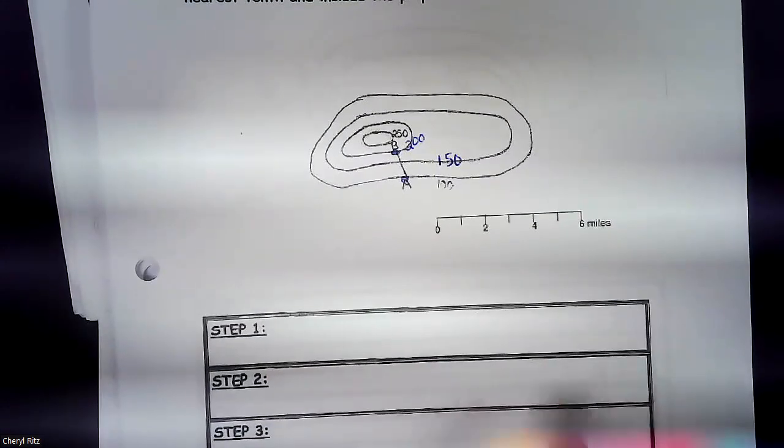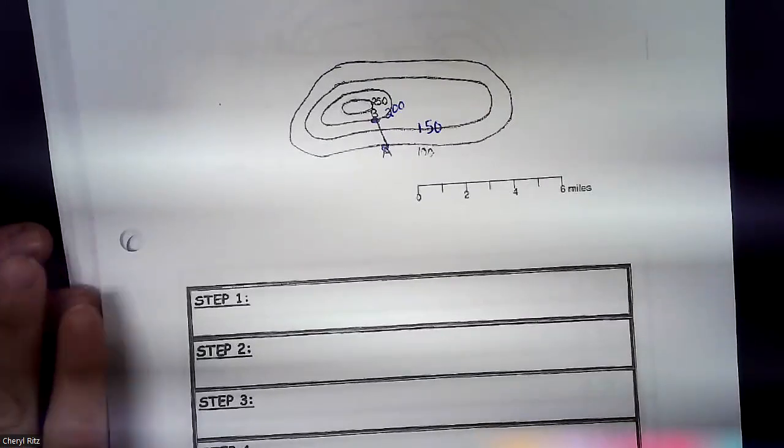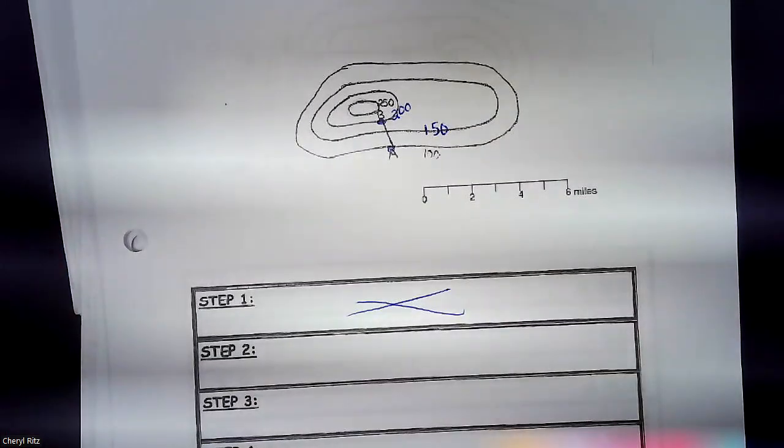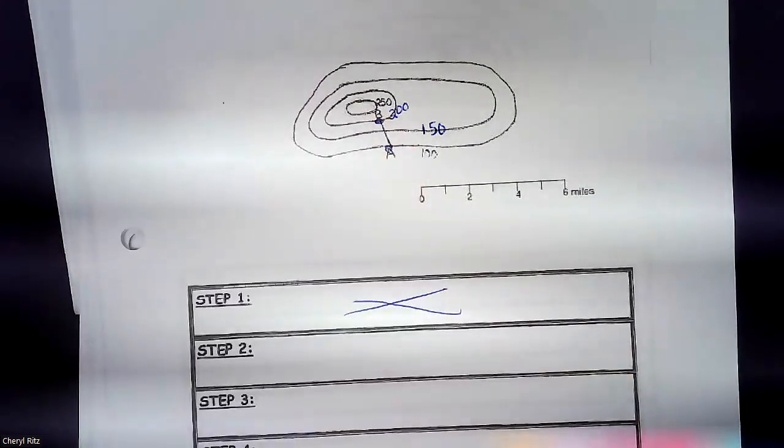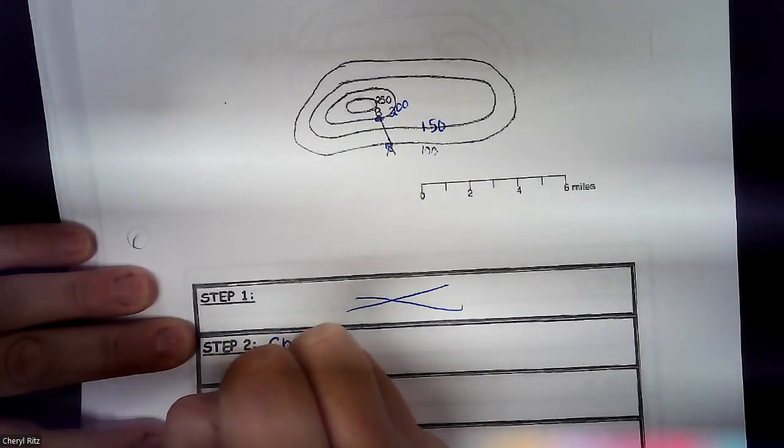So is there any work to show down here for step 1? There is not. Don't write anything in that box. I don't want you to write the 50 in that box, because then you're going to get yourself messed up, because then you might think 50 is an important number, and it's really only what the lines are going up by. Step 2, change in field value.